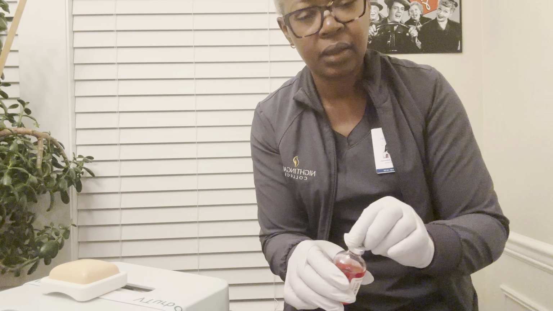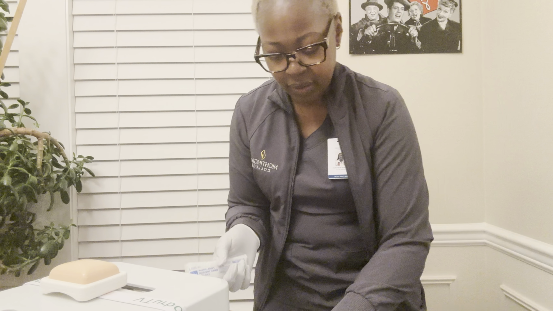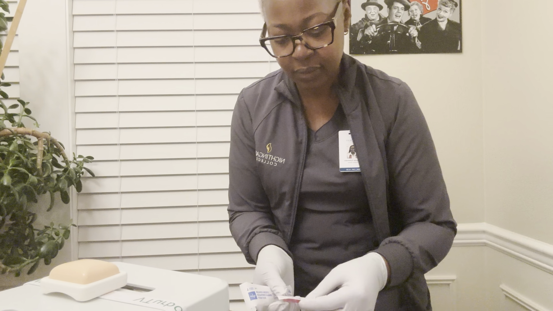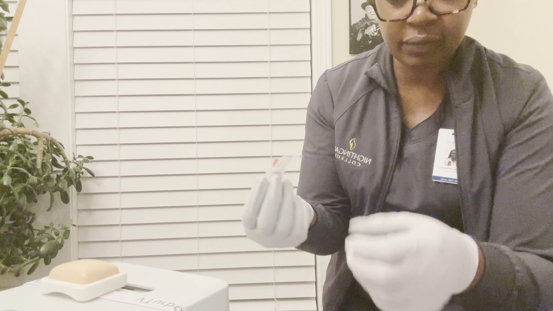I have my syringe, my 3 ml syringe, and I have my brand needle. So I'll go ahead and open this just a little tiny bit, not all the way. I'll place it there. I'll go ahead and open the brand needle, not all the way, but I'll have it there.